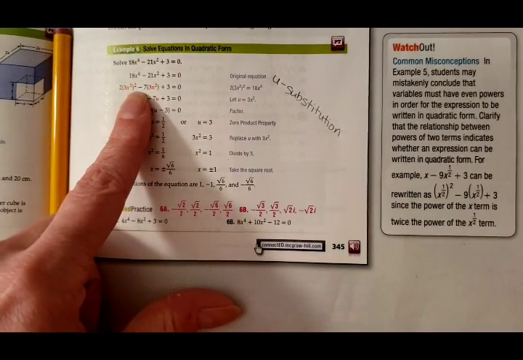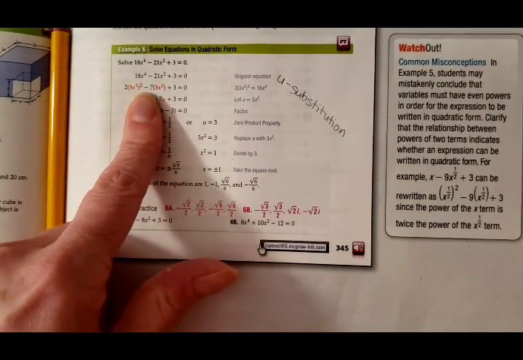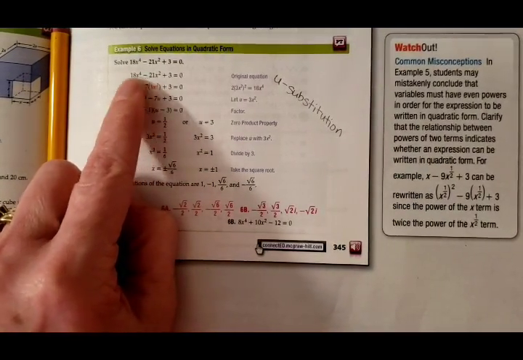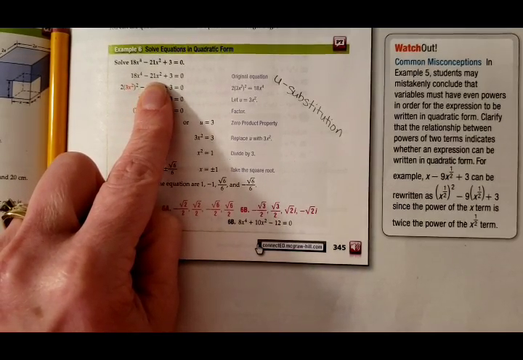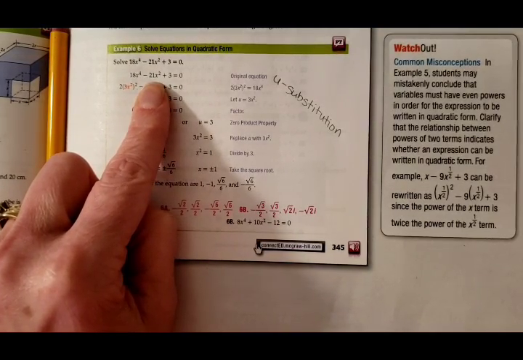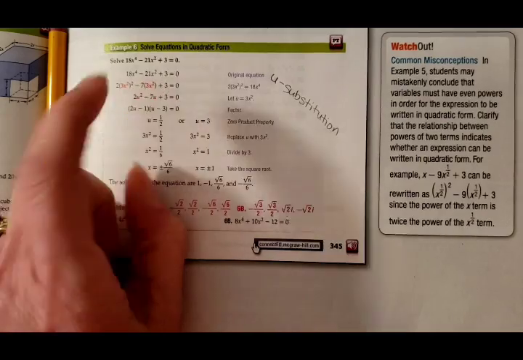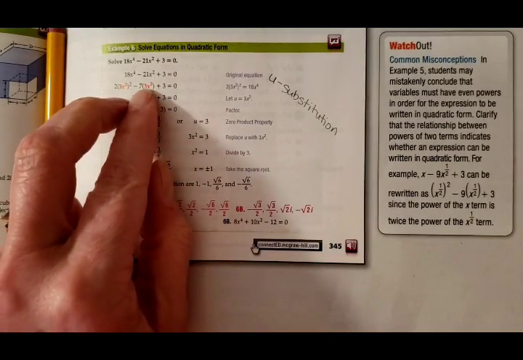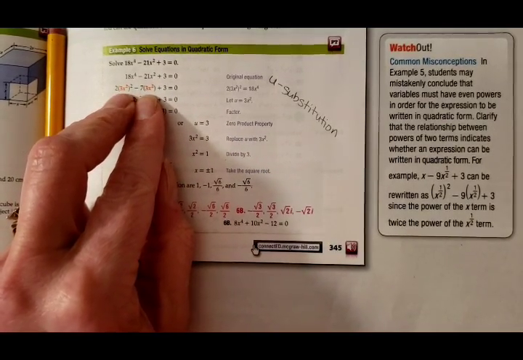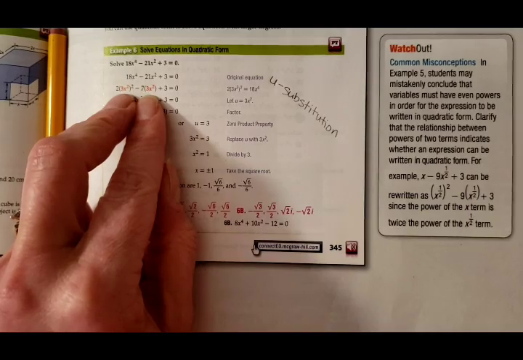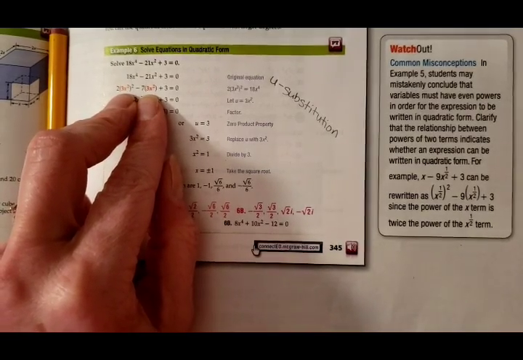Because we're trying to put things in quadratic form, we want to take the two terms that have variables with powers in a ratio of 2 to 1 and break them down into the same element, so that we can substitute something else in its place, do a simpler problem, and then go back and finish solving.